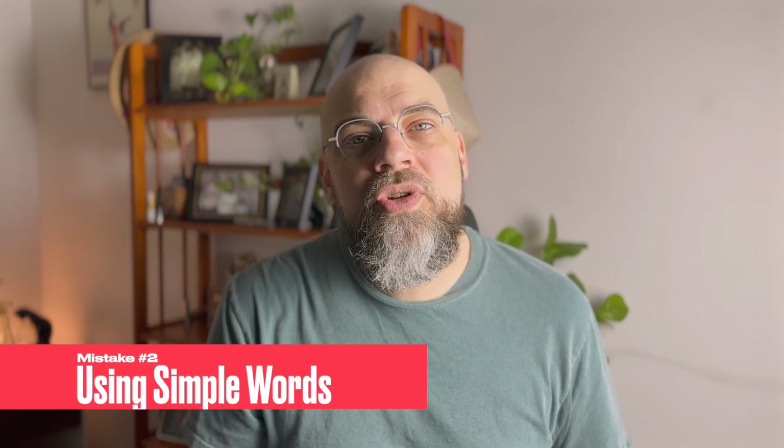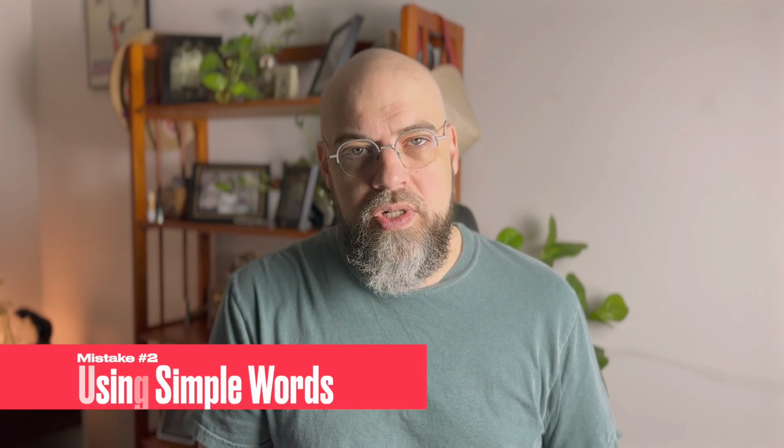So let's go to mistake number 2. Mistake number 2 is using simple words. Now, first of all, there's nothing wrong with using simple words as long as you are also using some more complex vocabulary. If you listen to native speakers, most of the time we're using relatively simple words, but we also use more complex vocabulary when it's necessary.